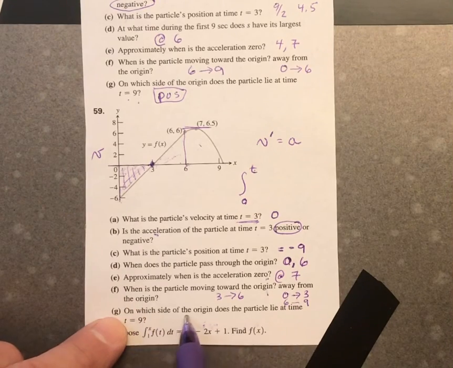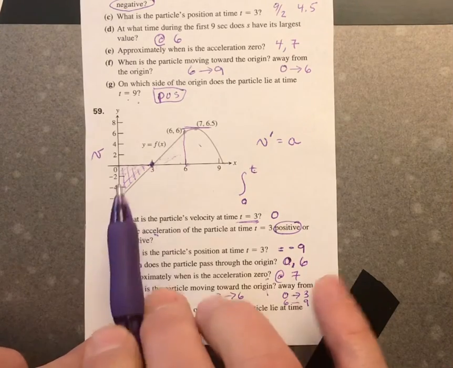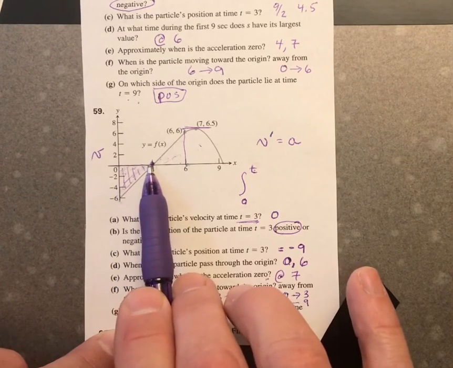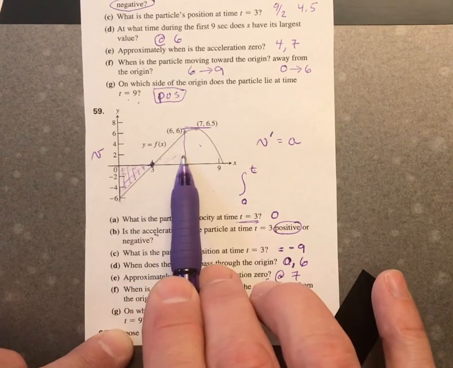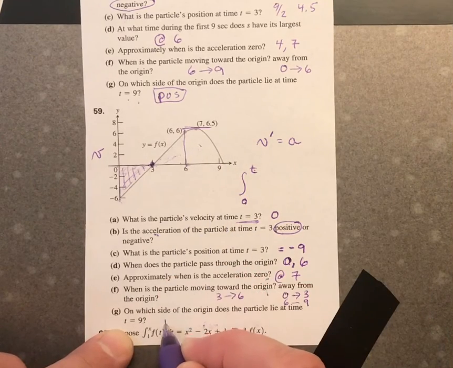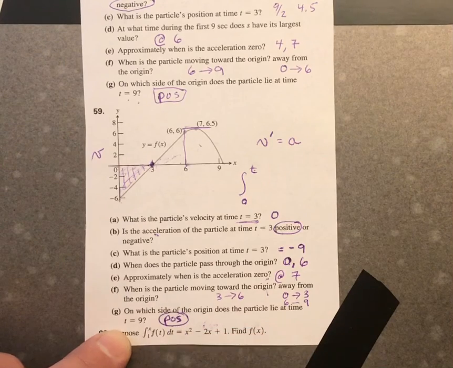Now, on which side of the origin does the particle lie at t equals 9? Well, here it's at the origin. It's moving away, moving toward, moving away. So that means that it would be on the positive side, all right, on the positive side.